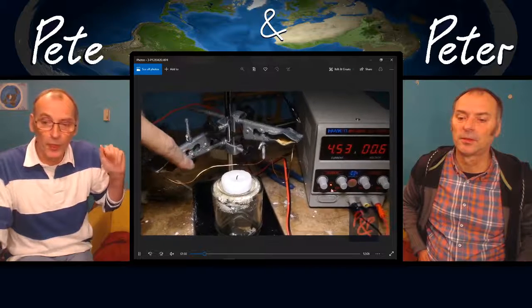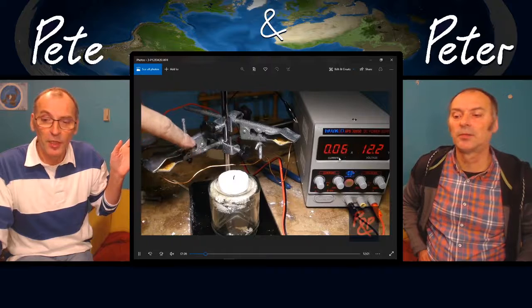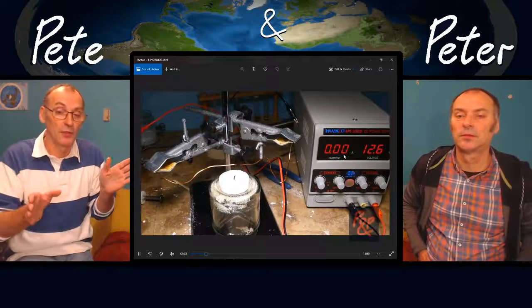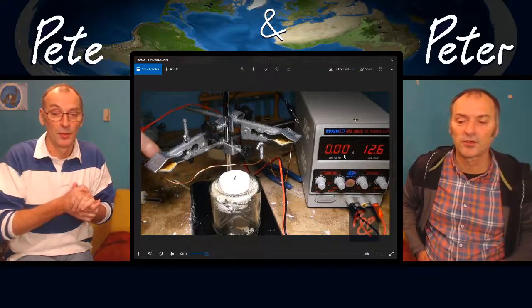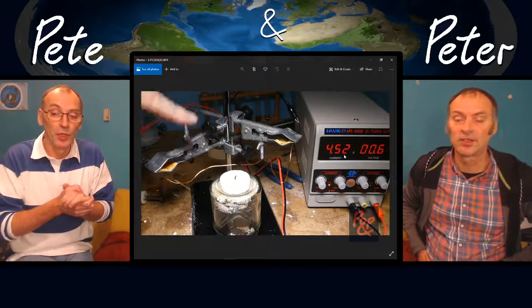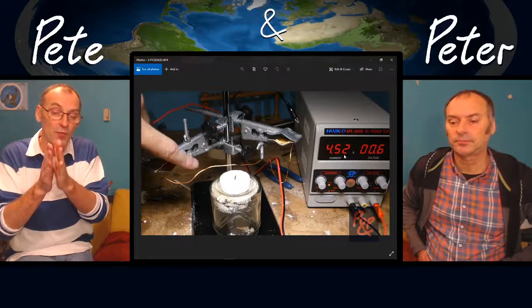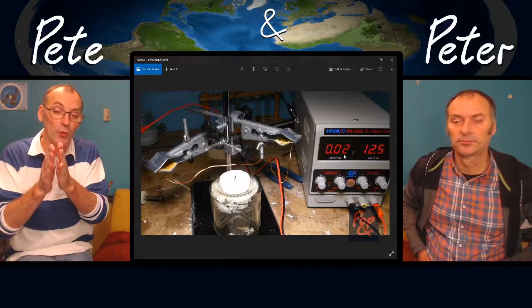Let me zoom out. I'm tapping them apart. Wait for the red light to go off on the power supply. There you go, it's gone out. No contact, no conduction. And then I just tap it: conduction. So essentially, we're just making a very, very small gap between those two pieces of copper wire.